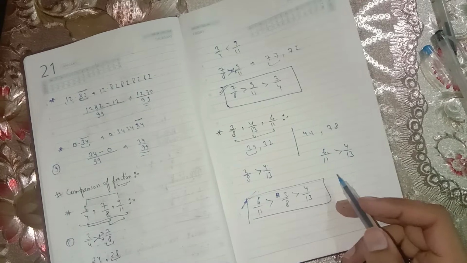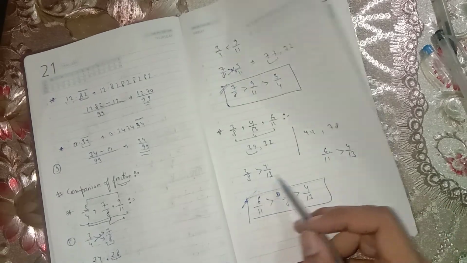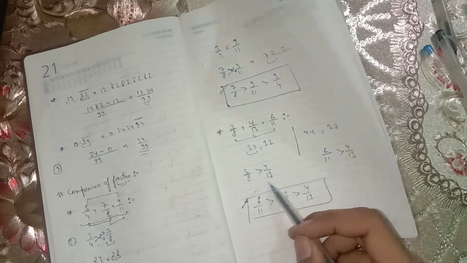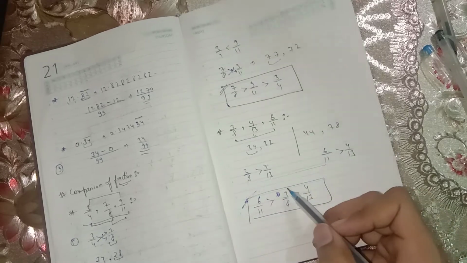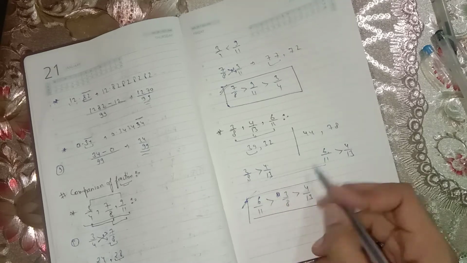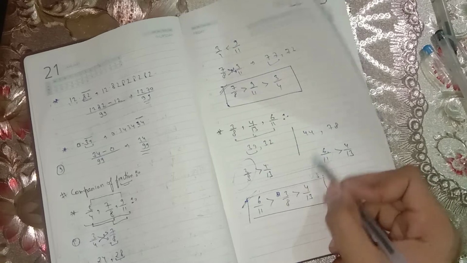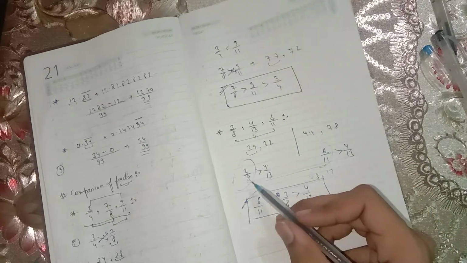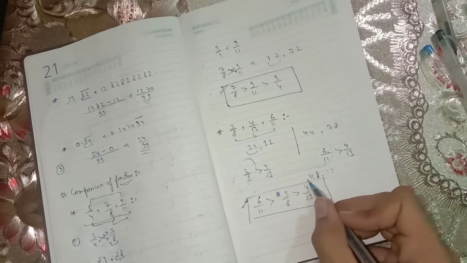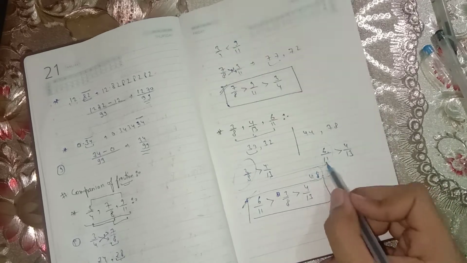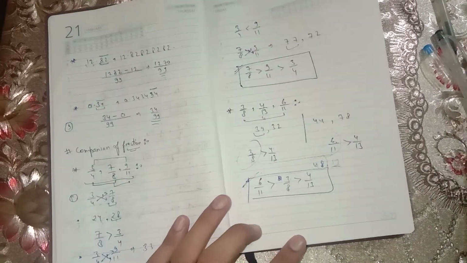Okay, from here we are getting that 6 by 11 and 3 by 8 are both greater than 4 by 13. But you can compare these two also, and you will get 48 and 33. So definitely this is greater, because 8 sixes are 48 and 11 into 3 is 33. So 48 is greater than 33. So 6 by 11 is greater than 3 by 8.